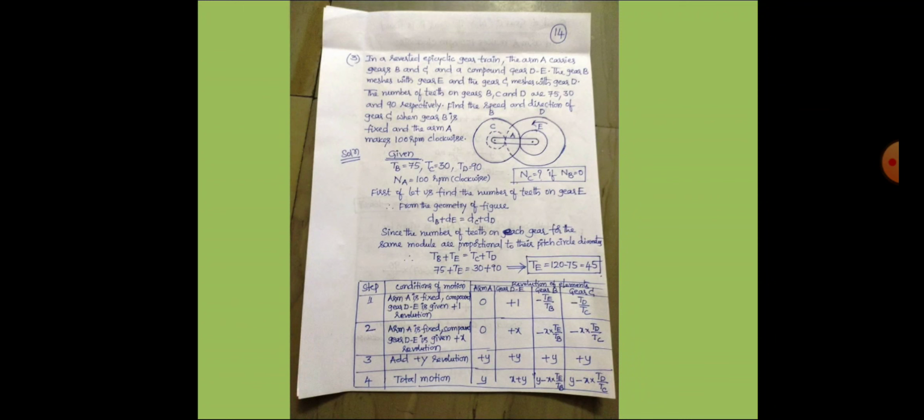So in the total motion, I should find the second step and third step value of each element. So 0 plus Y is Y, X plus Y is X plus Y, minus X into TE by TB plus Y, that is nothing but Y minus X into TE by TB. Then minus X into TD by TC plus Y, that is Y minus X into TD by TC. Simply I should add 2 and 3 to get 4. Like that I should find the total motion of all the elements.